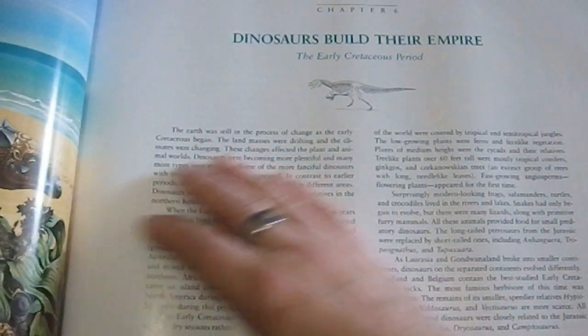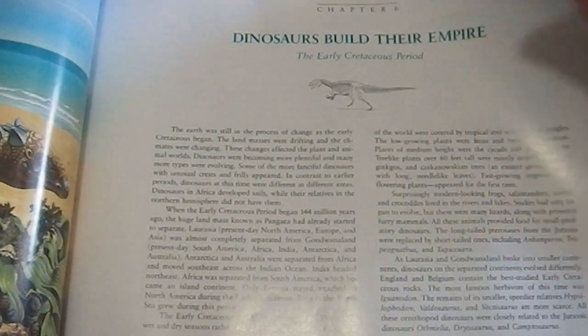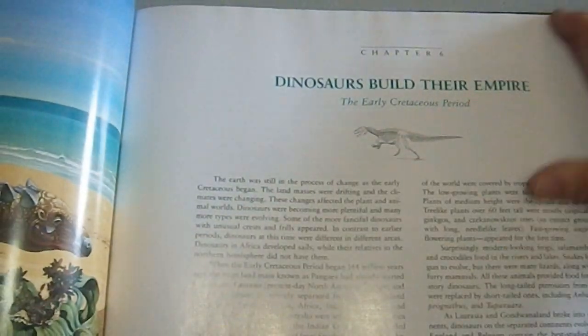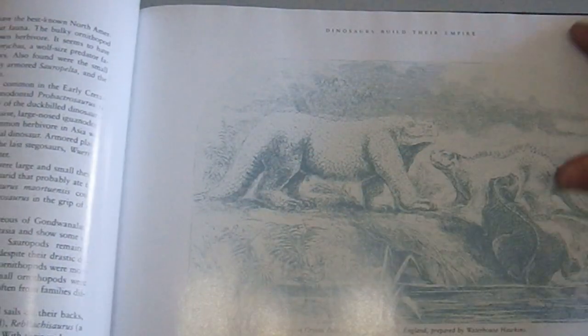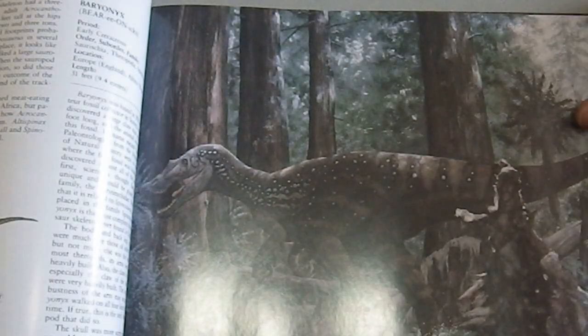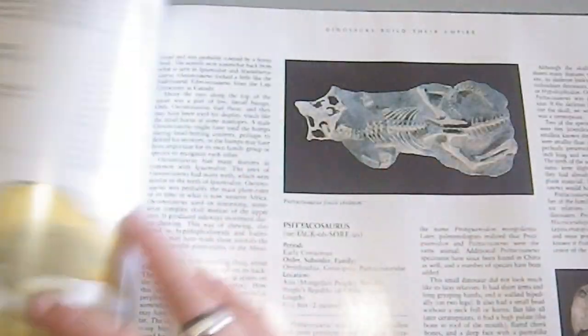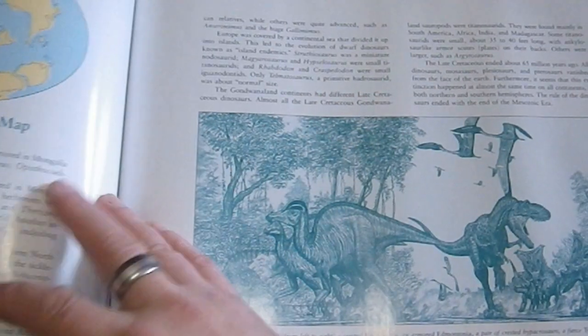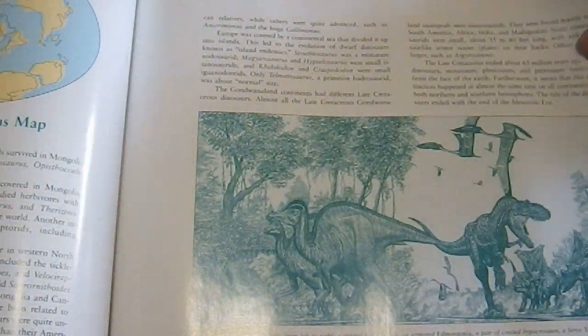Dinosaurs build their empire. Love those armored ankylosaurs, they were just my favorite dinosaurs of all. I really appreciate something that would have been that heavily armored with the big clubby tail. That would be just so cool.